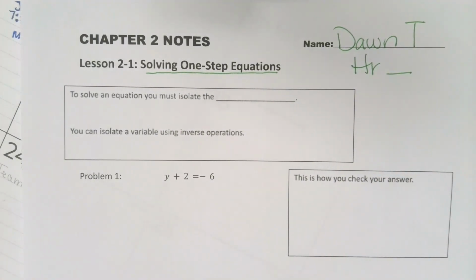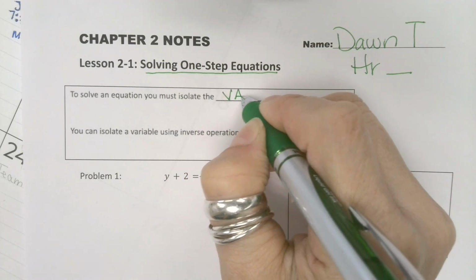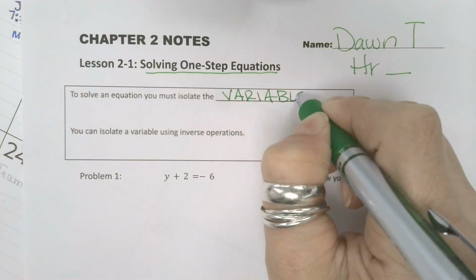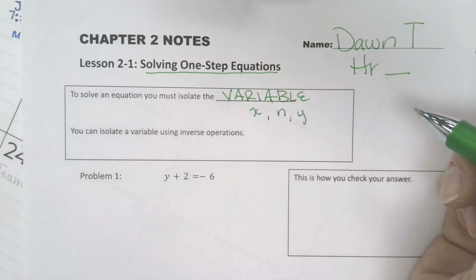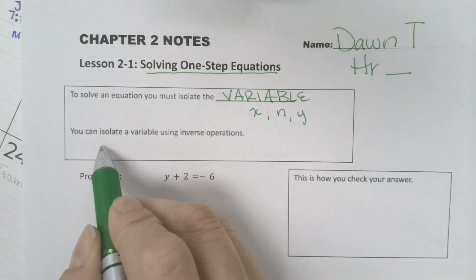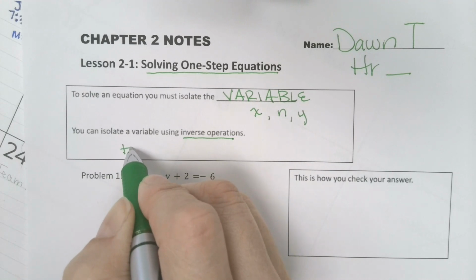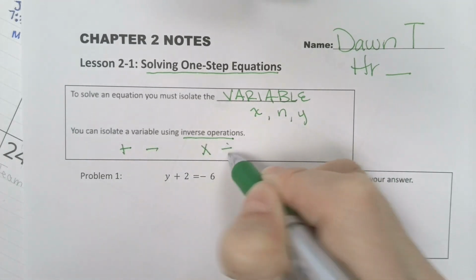Don't put my name. All right, to solve an equation, you must isolate the variable. Remember, variables are things like x and y. They're not limited to those, but those are the ones that we think of often. We isolate a variable by using inverse operations. You see adding, the inverse of that would be subtracting. See multiplying, inverse of that would be dividing.